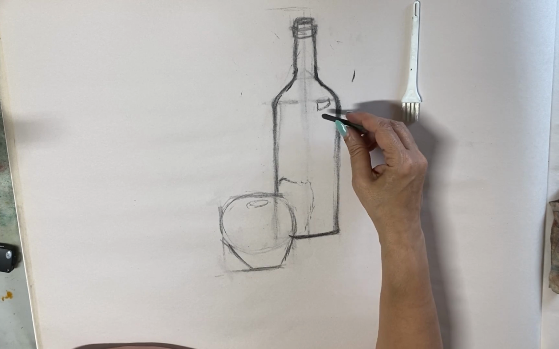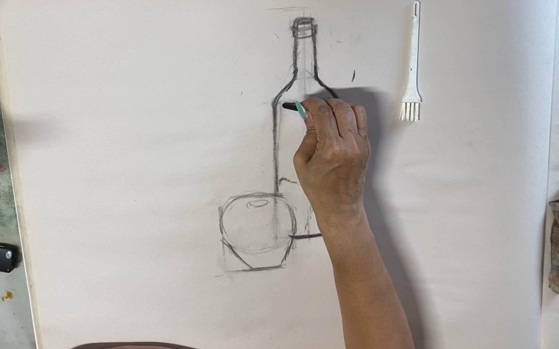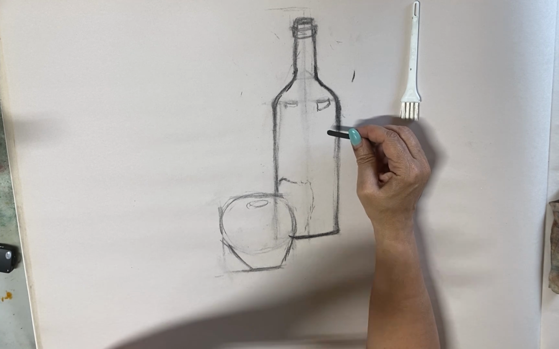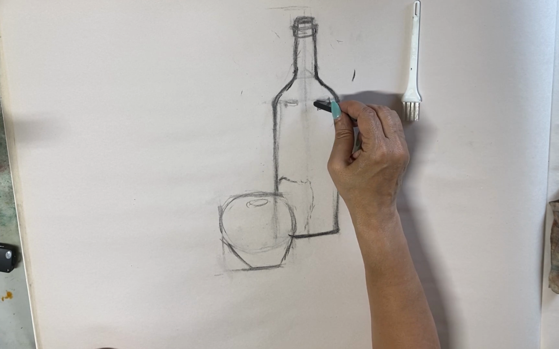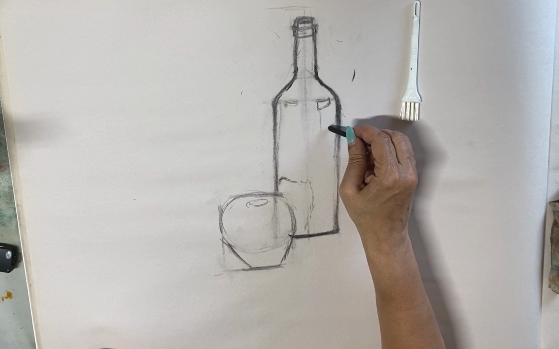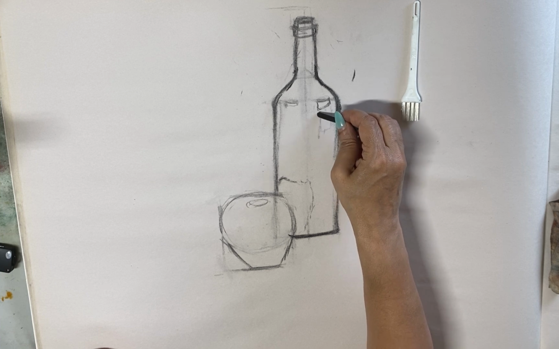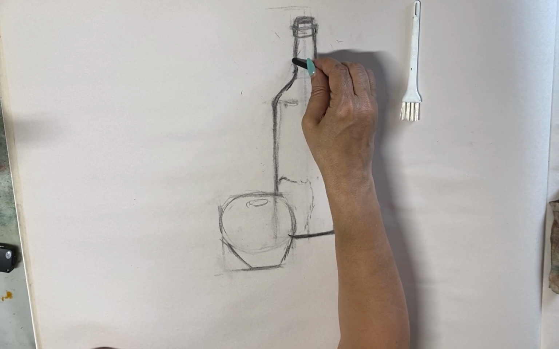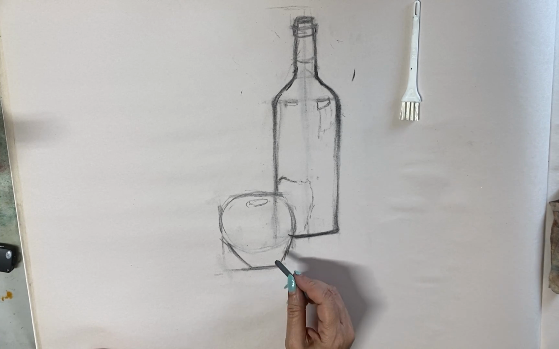For the apple, add as much as you have of the different shadows, light, reflections, just adding them to it. For example, for me, I continue and make it like a shape that we have here. Then continue with whatever you see here and make it with more and more details.